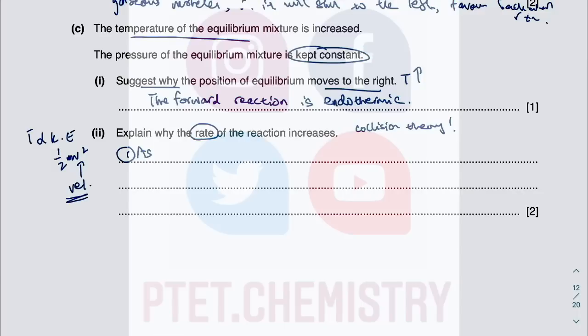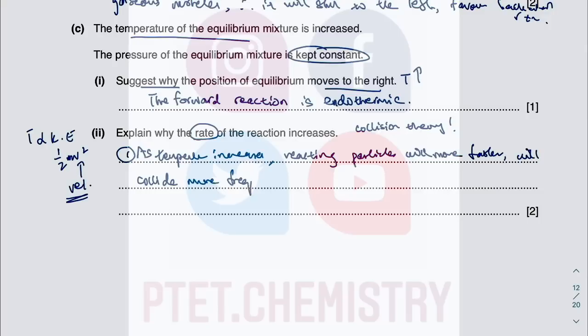Yeah. So as temperature increases, reacting particles will move faster. So when they move faster, they will collide more frequently. So you increase the frequency of collision. That is why rate will increase.